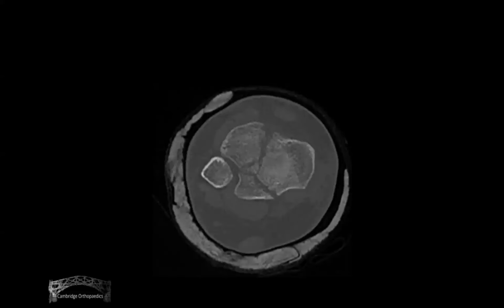So you've got your 4 fragments that you talked about earlier. You've got your medial, anterior, and posterior and lateral. And yes, again, the combined approach is most likely going to be required to get this anatomically reduced and stabilized rigidly.